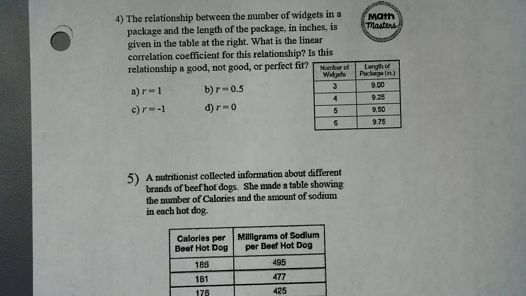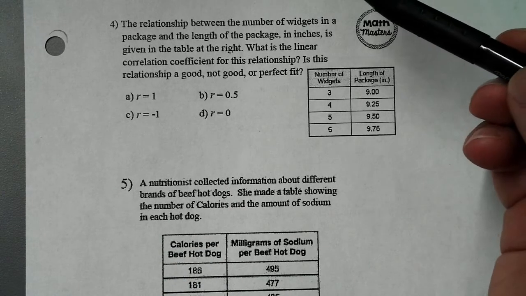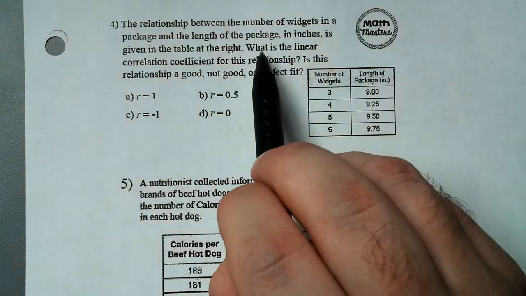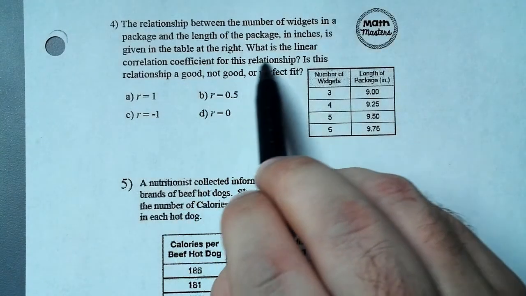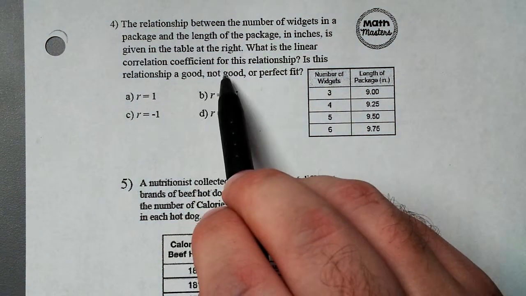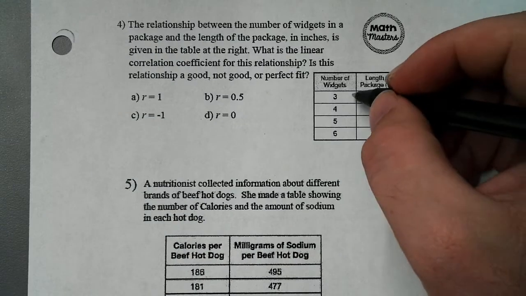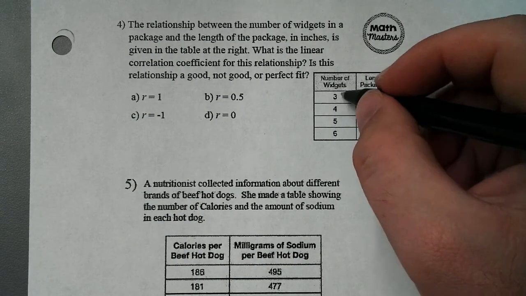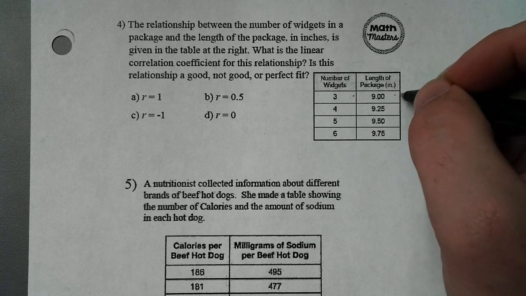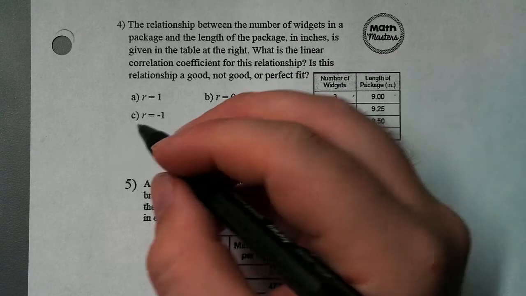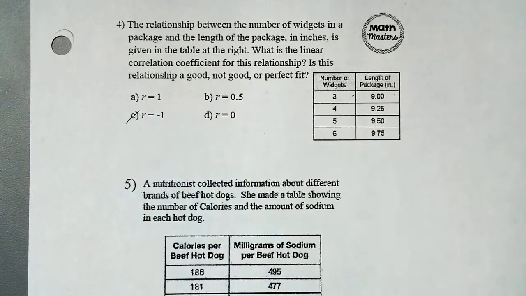All right, question 4. The relationship between the number of widgets in a package and the length of patches in inches is given in the table on the right. What is the linear coefficient for this relationship? Is it a good, not good, or perfect fit? Well, widgets and packages, widgets going up, 3, 4, 5, 6, packages going up. So that's going to be a positive correlation. I can go ahead and knock out C.